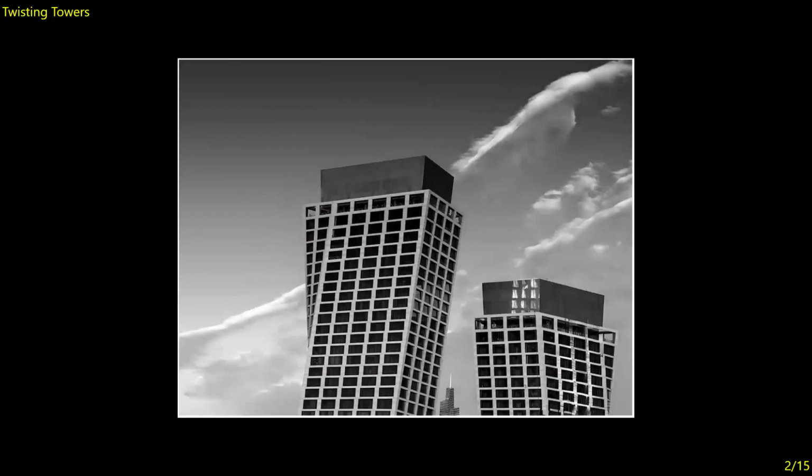Twisting Towers. It's a fascinating image. I like it a lot. I think it's creative. It has some humor, some impact to it. I would have cropped it a little bit from the left and the top. 7.